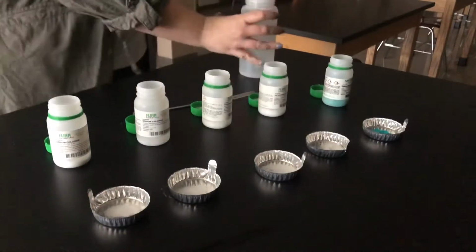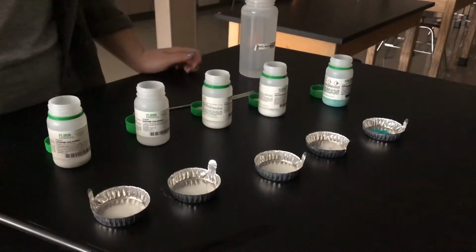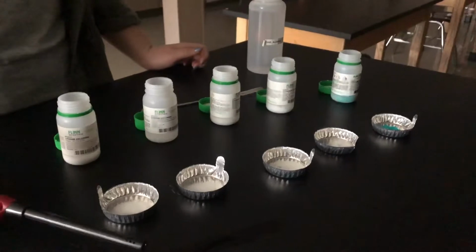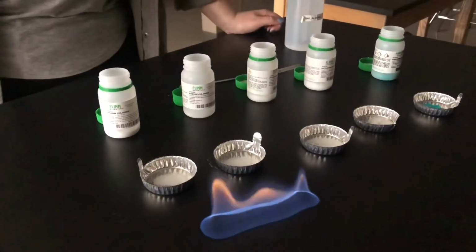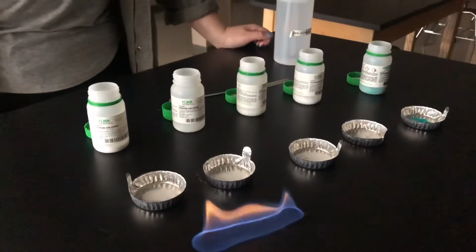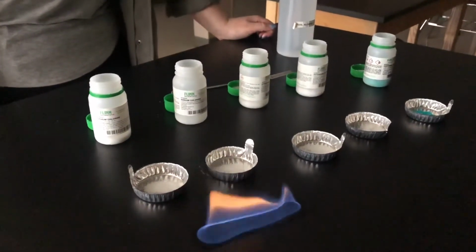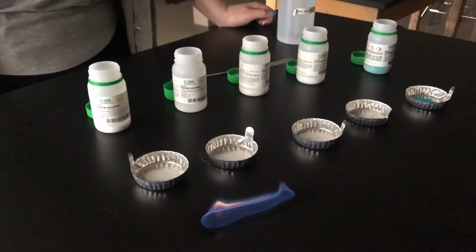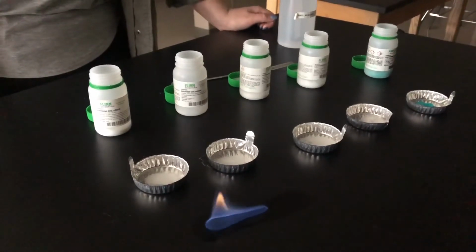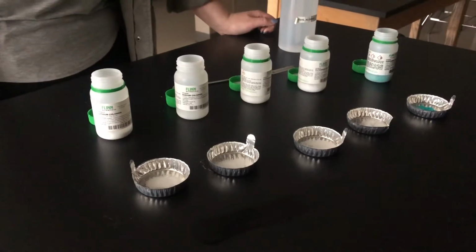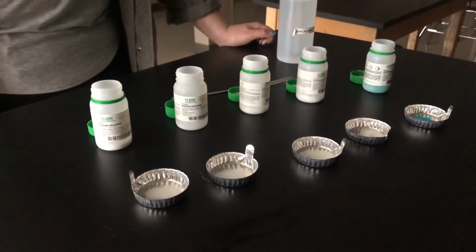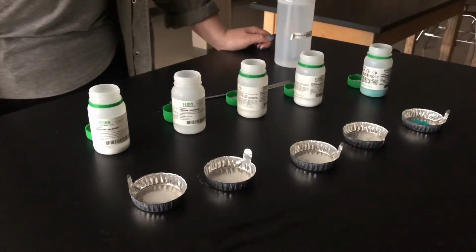If you see this color coming from the firework metals as they burn, it's mostly the ethyl alcohol that is burning during this demonstration. So if you see this blue color, most of that's going to be the ethyl alcohol burning. But if you were to see other colors, that's going to be related to the metal salt that is burning instead. So before we start with our metal salts, I want you to make a prediction.